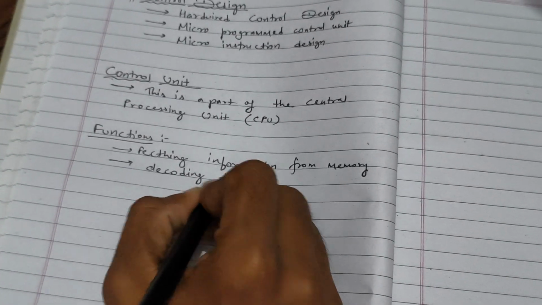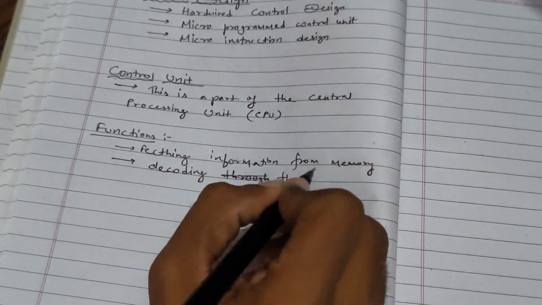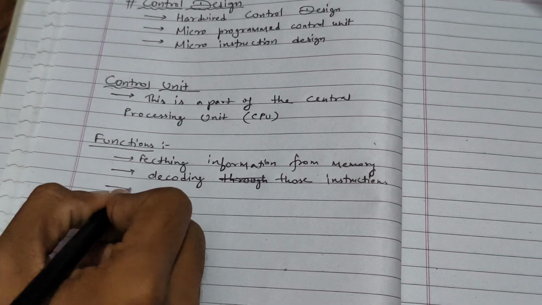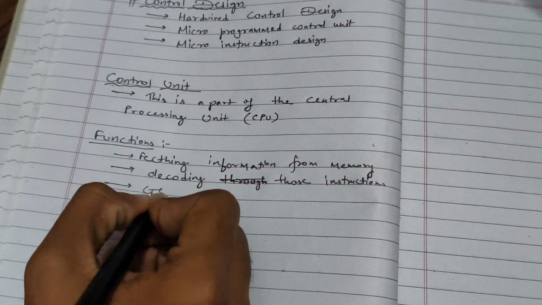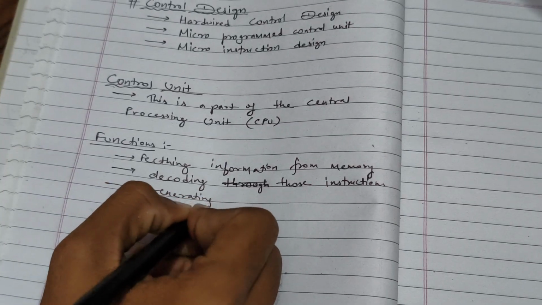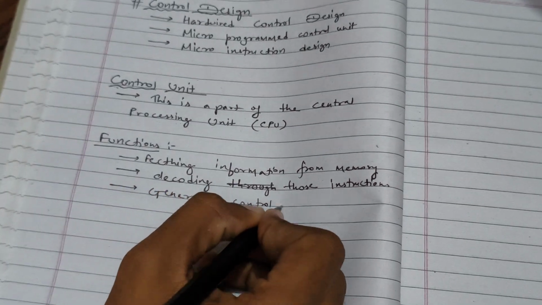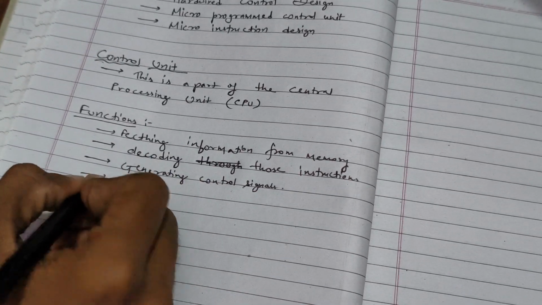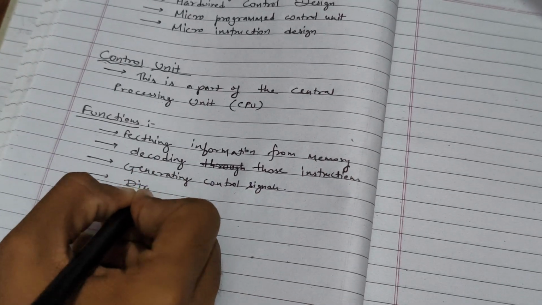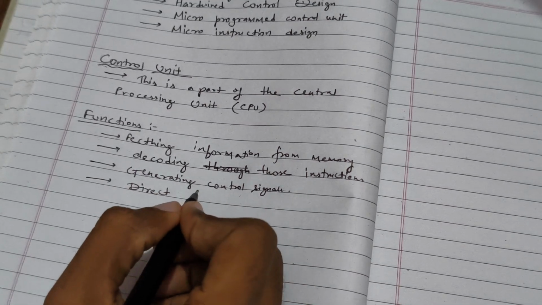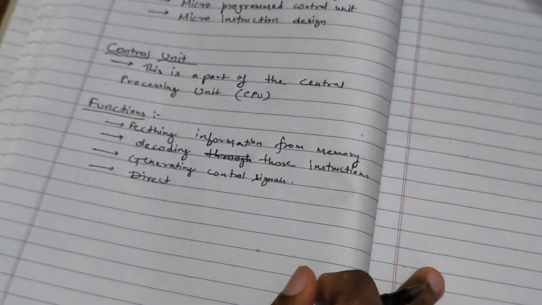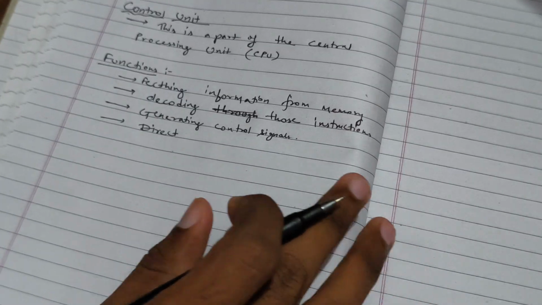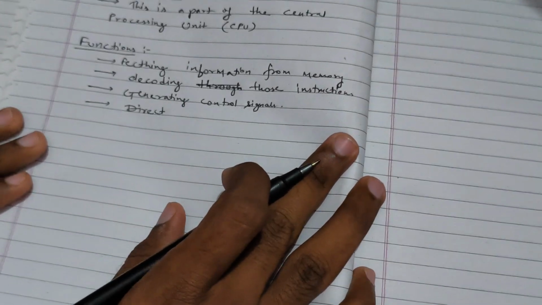So decoding those instructions, then generating control signals, as well as directing the other components of the computer on what to do. Now other components may include the arithmetic logic unit, the memory, registers, as well as the input and output devices.